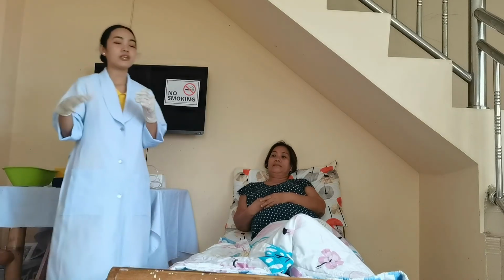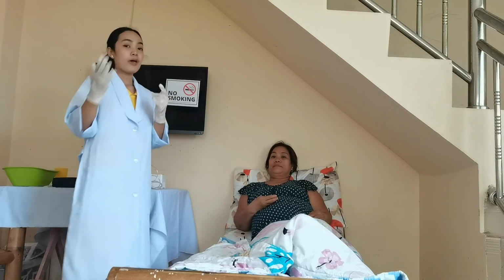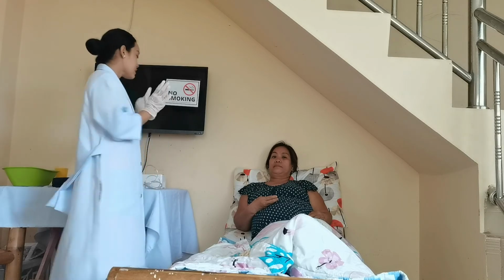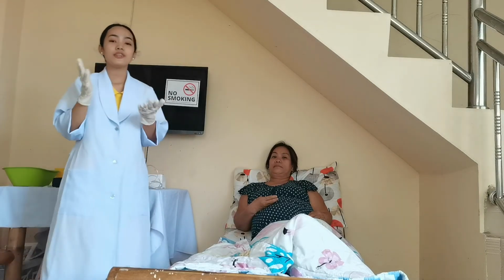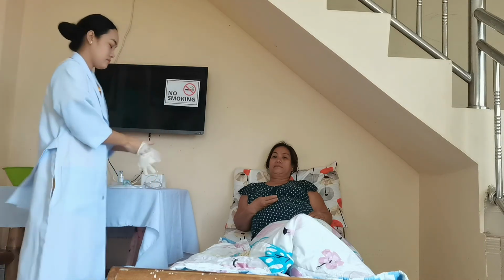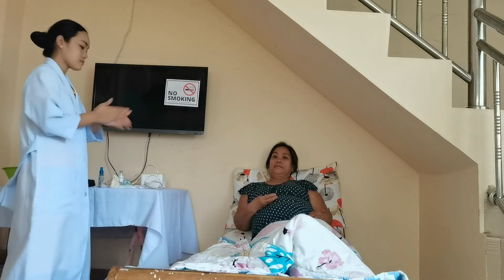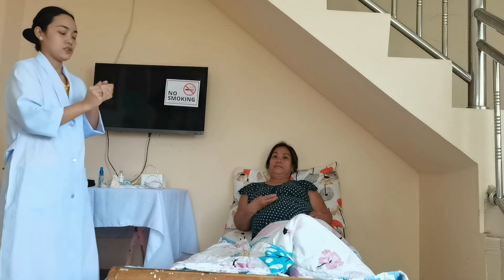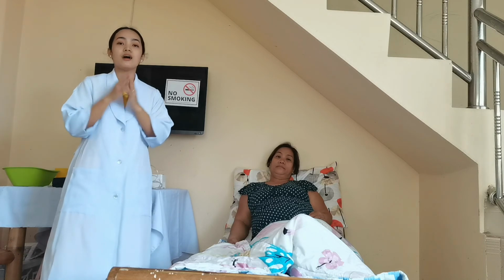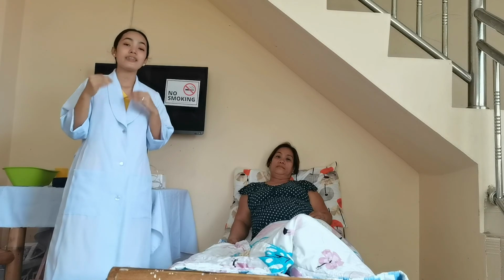And then after having the patient gargle, we will clean the nebulizer depending on the manufacturer's direction. So once we are done cleaning the nebulizer, we will now remove PPE if used and perform hand hygiene. So after this, we have to document the procedure right after the administration of the medication to ensure that we have already done the procedure and it is written.